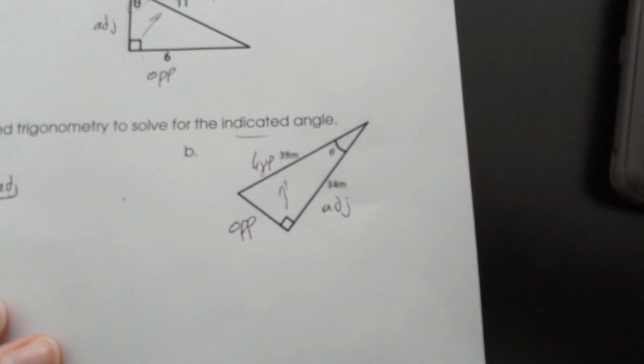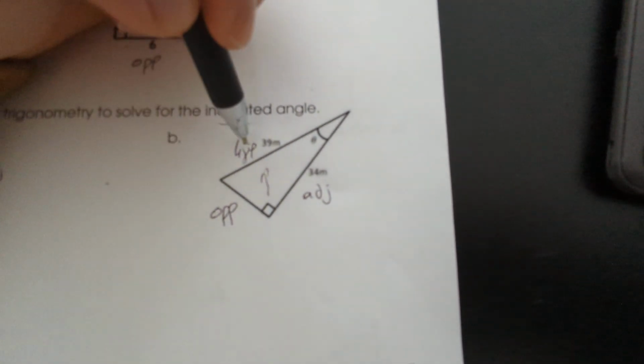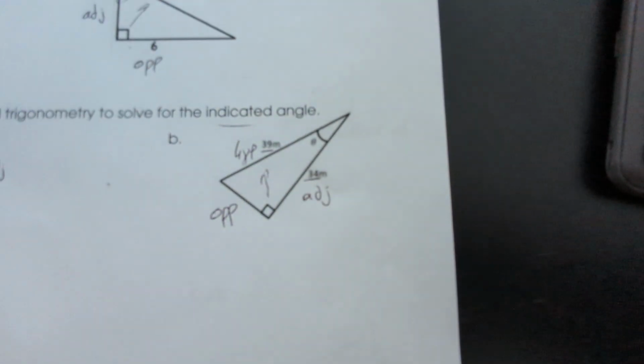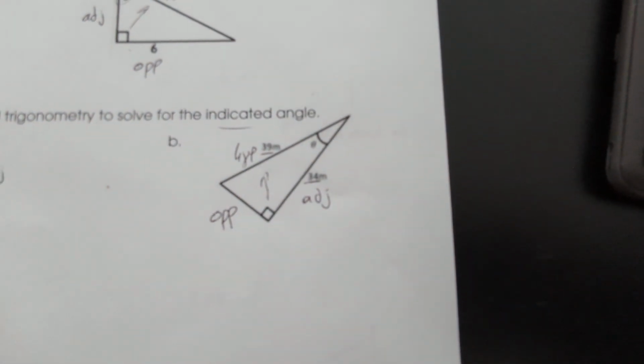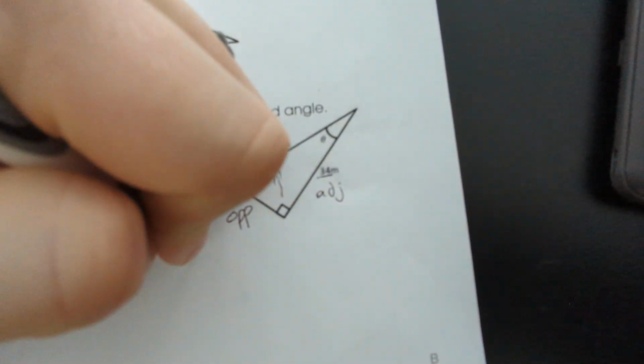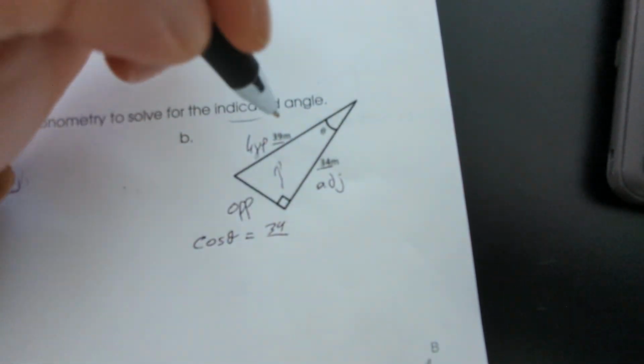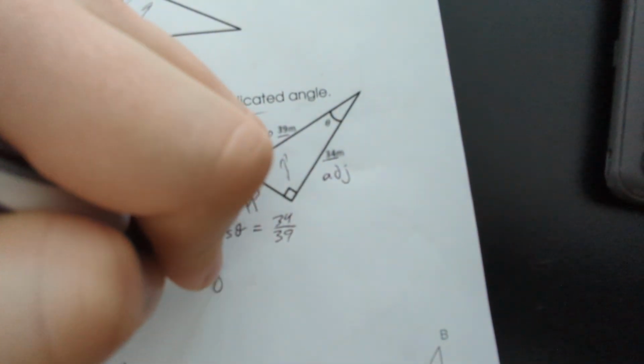Okay, and as you can see here, we know hypotenuse, we know adjacent, so we want to use cos again. So we have cos theta equals adjacent, 34, over hypotenuse, which is 39. And then theta equals cos inverse of 34 over 39.